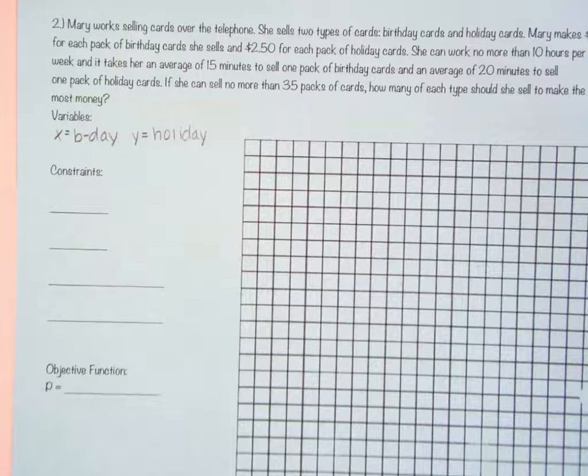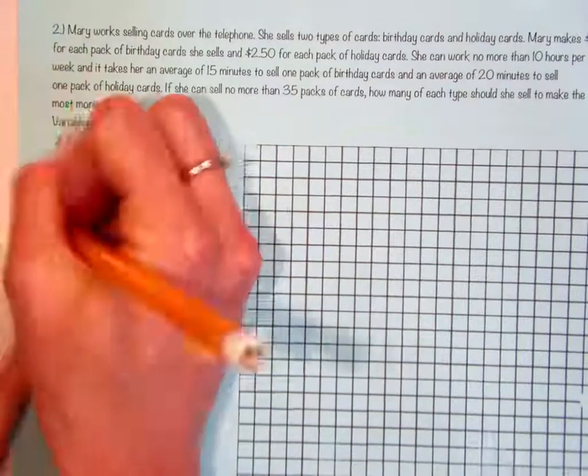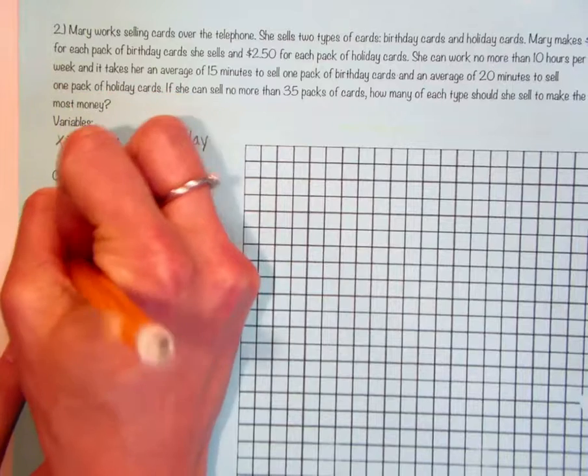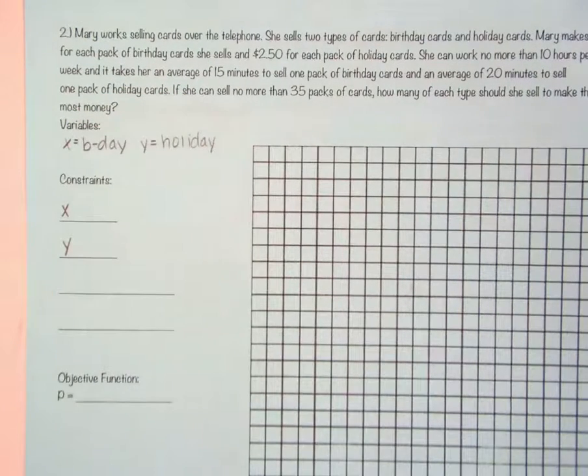Okay, so again, your first two constraints are just for X and just for Y. Is there a restriction on the individual amount of birthday cards that you have to sell? Of just birthday cards?